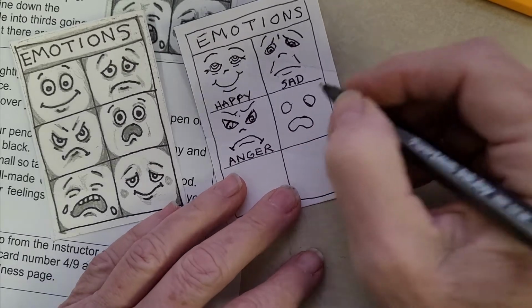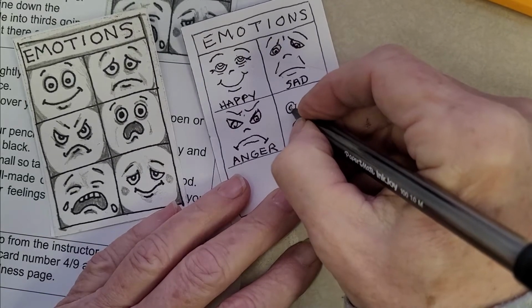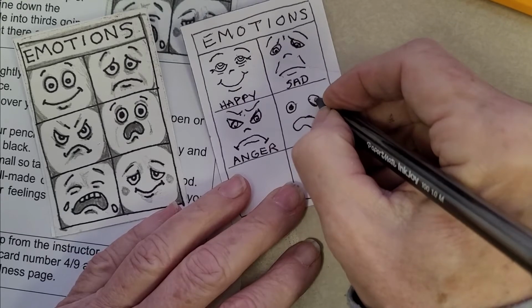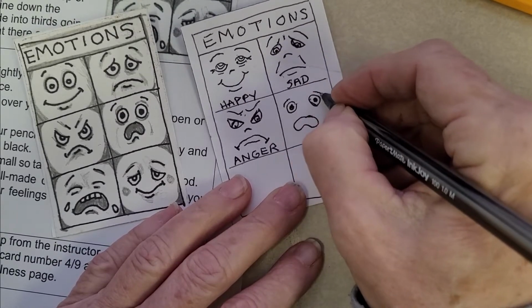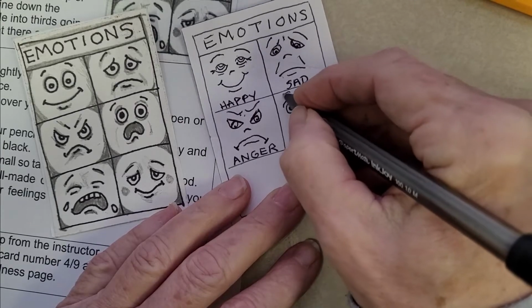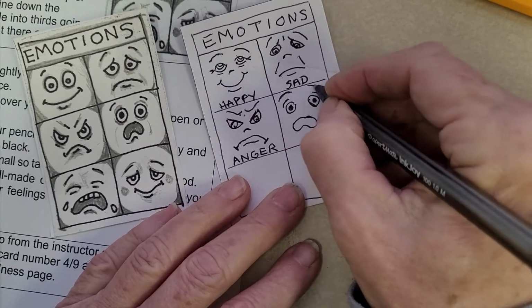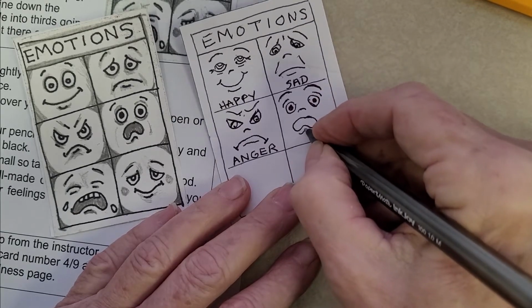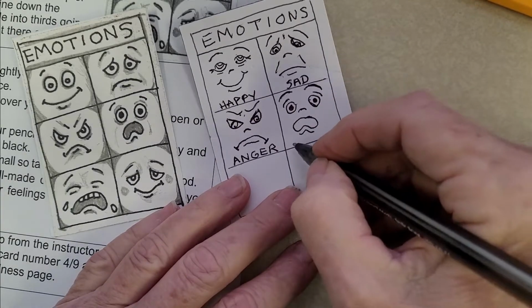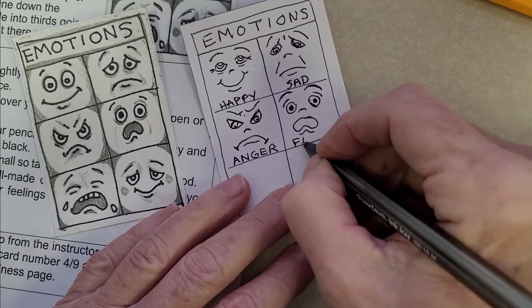And you're like, oh! And your eyes will go wide open like this. Now remember, eyebrows are super important. So this time the eyebrows are going to go way up. And that will be fear.